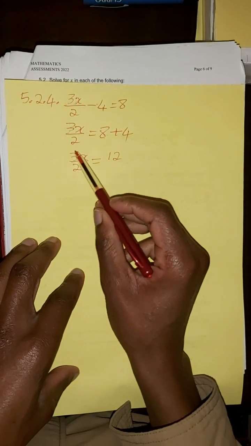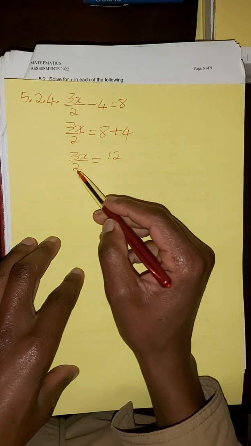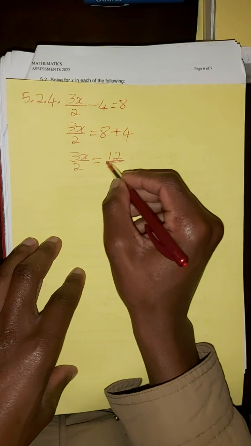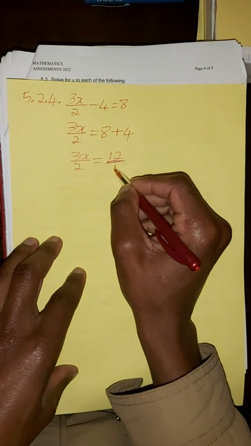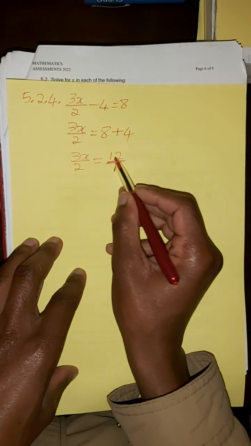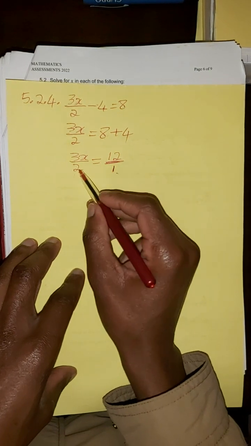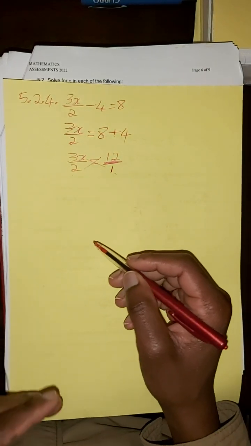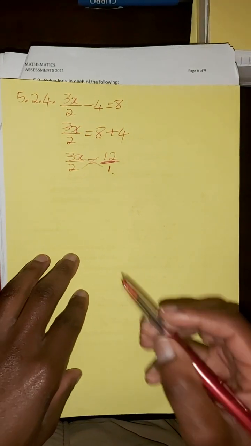And then we want to get rid of this fraction. How do we do that? We simply turn this one into a fraction, and then we cross multiply. This one and this one are multiplying each other, right?